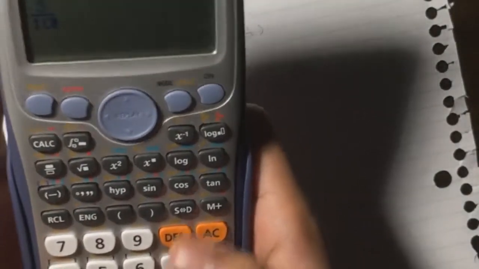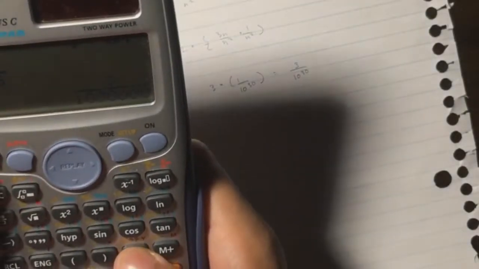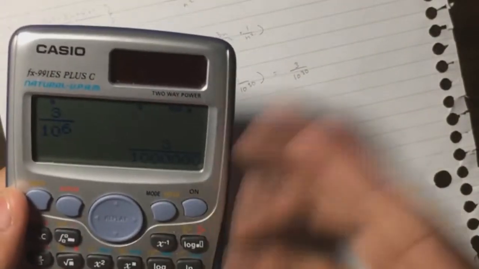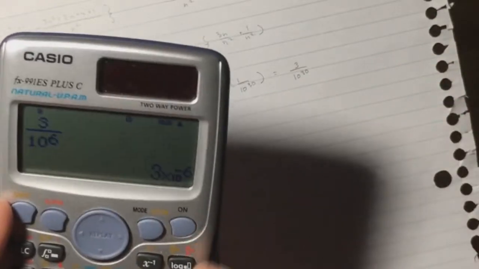I'll show you this on the calculator. Actually, we can do 3 to the power of 10, let's make it a little bit smaller, 6. As you can see, that's 0. It's very low. My calculator is not showing the zeros because I guess there are many zeros, but yeah, it's very low.